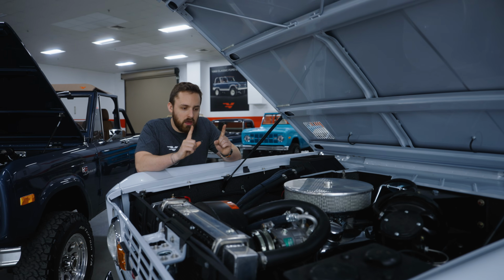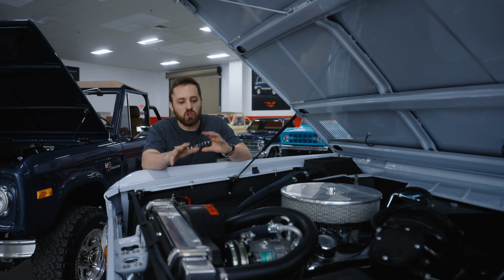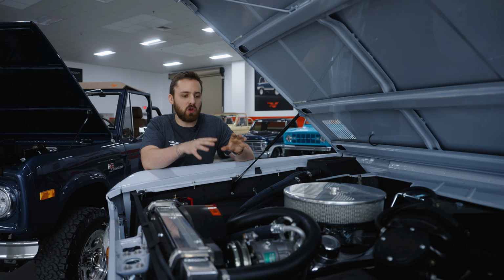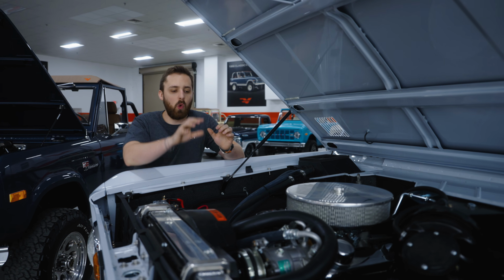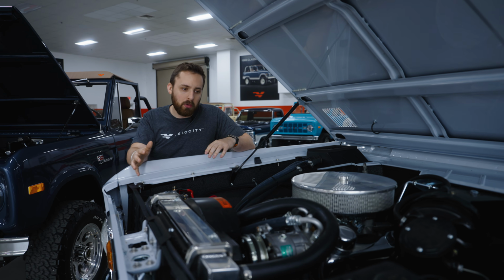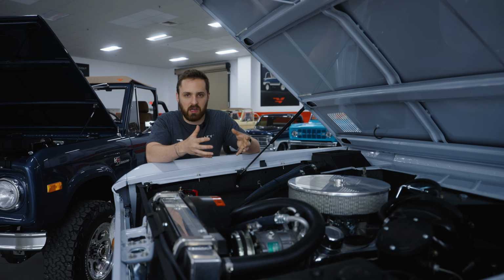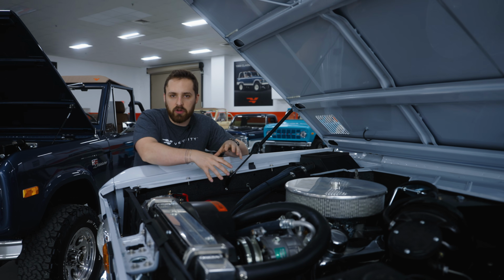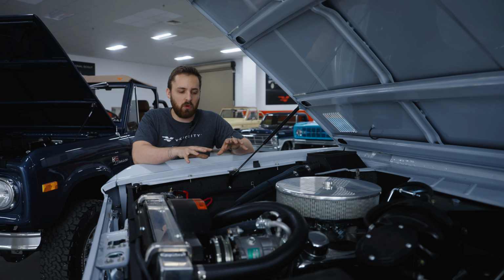All right, second thing, reliability and maintenance. Obviously, the 302 is not a new engine anymore. And so one of the things that you have to consider if you want to buy one of these trucks is, what's the history of that 302 block? Is it a brand new rebuilt block? Has the block just been restored? Has there just been some minor works to get it running okay, but is it technically the original engine?